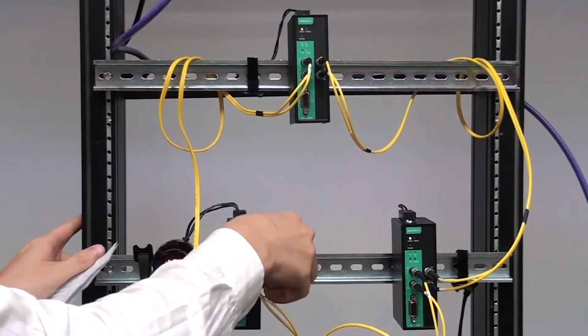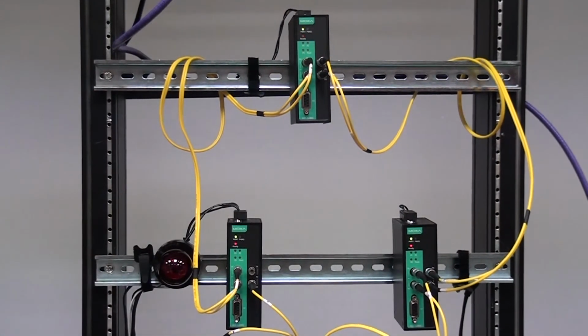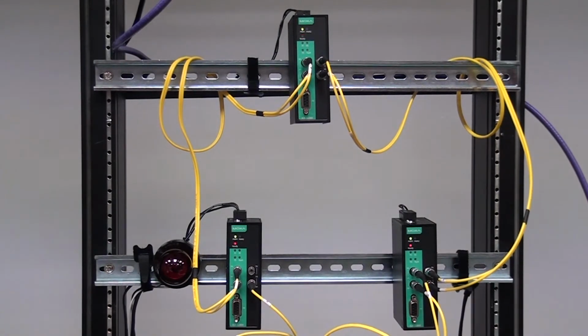Next, let's see what happens when the connectivity issue exists in a location that's remote from the converter where we are performing the test. In this case, we'll remove a line further down on the network, and we'll see that the fault LED is lit on our converter at the top, indicating that there is a connectivity issue somewhere on the network.